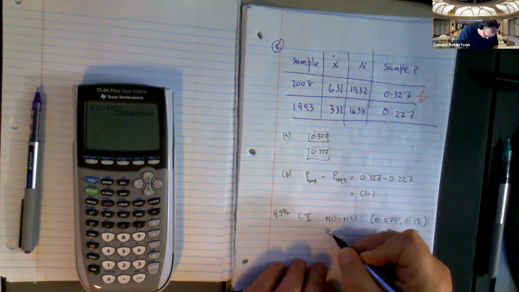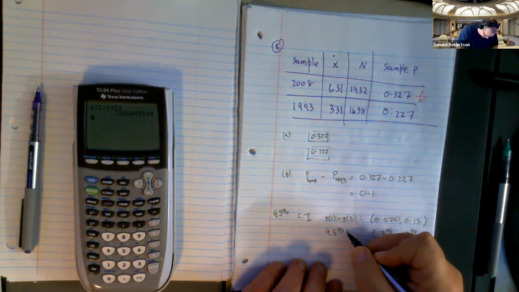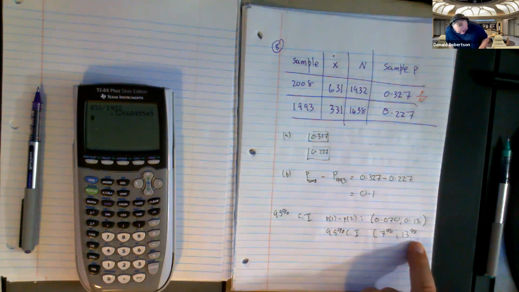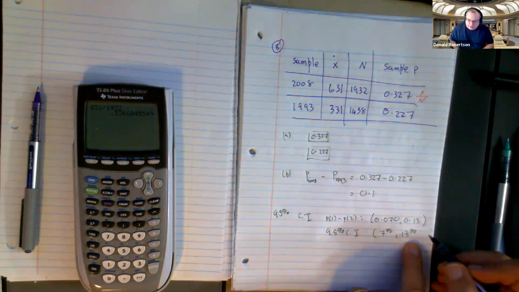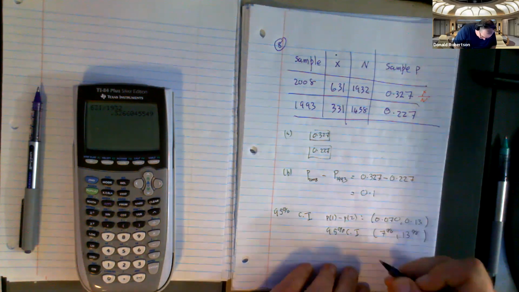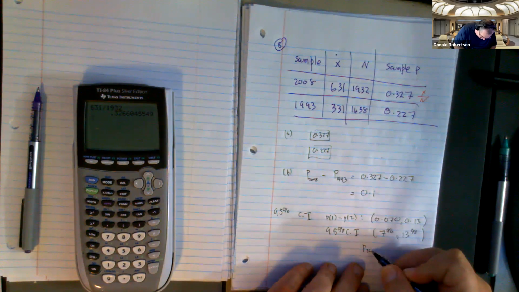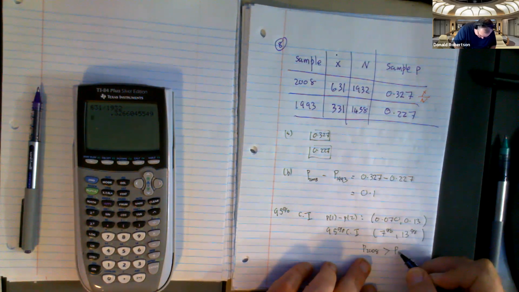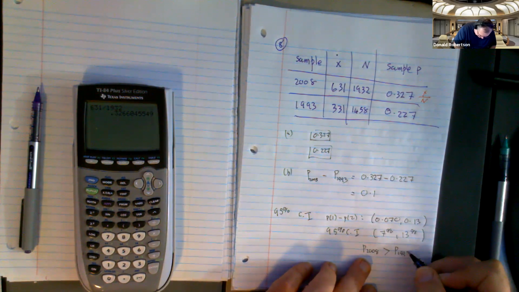So our 95% confidence interval is that the difference between these two is somewhere in the range of 7 to 13%. Would you agree all of those numbers are positive? And if they're all positive, doesn't that mean that we now have evidence to prove that this guy is bigger than that guy?